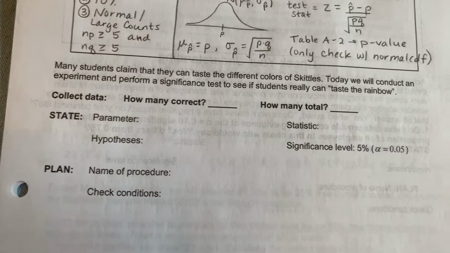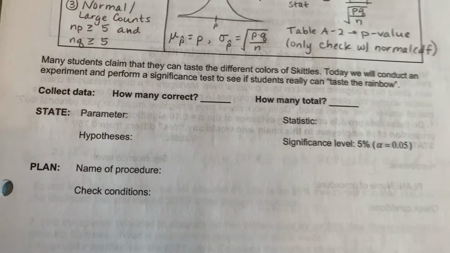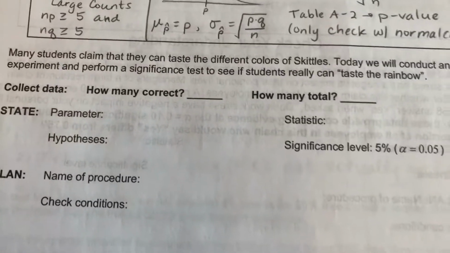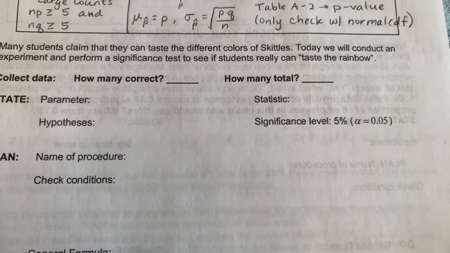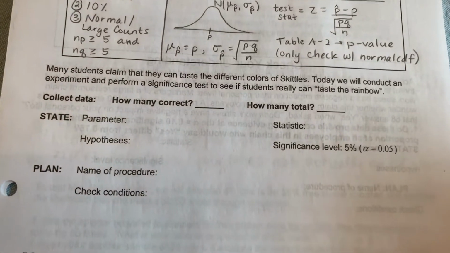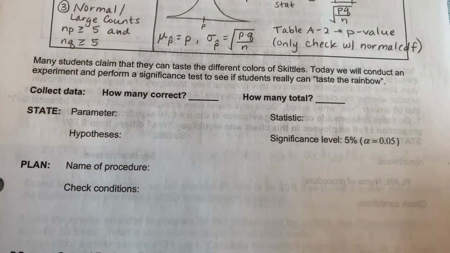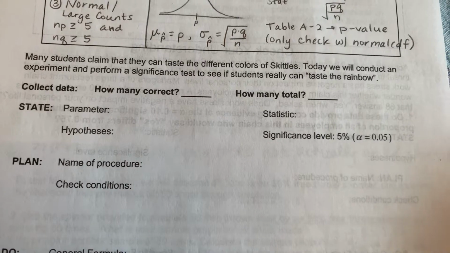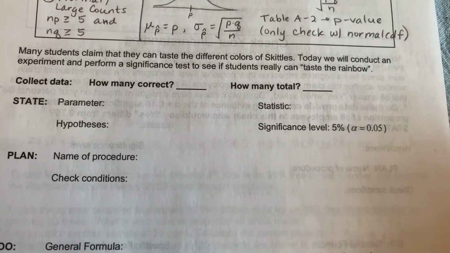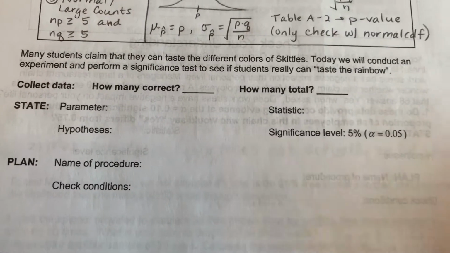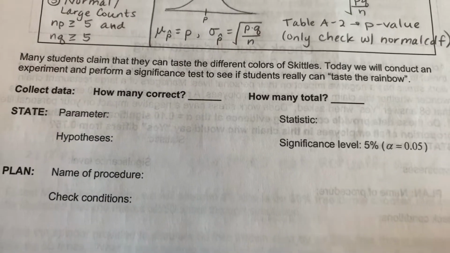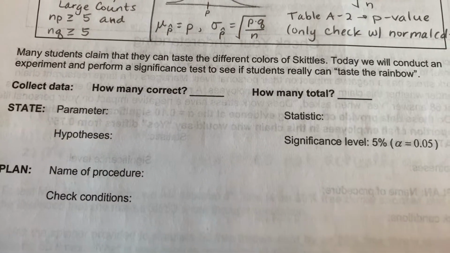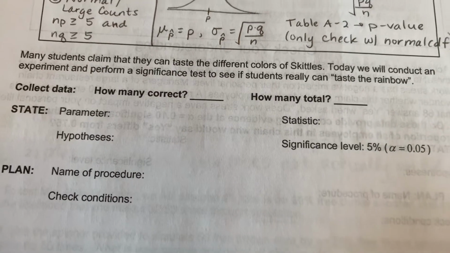Okay, so let's move on to the next part. This is another situation. This would have been a fun activity to do in class. I'm disappointed we didn't get to do it, but I'm going to explain what we would have done anyways. Many students claim that they can taste the different colors of Skittles. Today, we will conduct an experiment and perform a significance test to see if students really can taste the rainbow. I would have given each of you a scoop of Skittles, which would be our random sample, and let you work with a partner to see if you really can taste the different flavors.